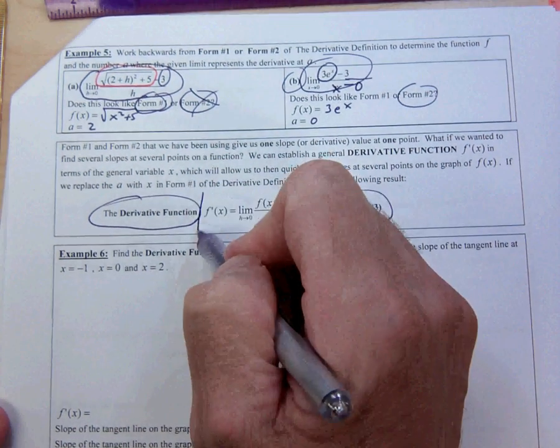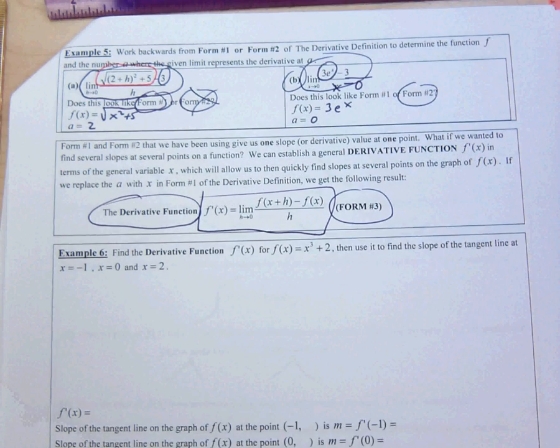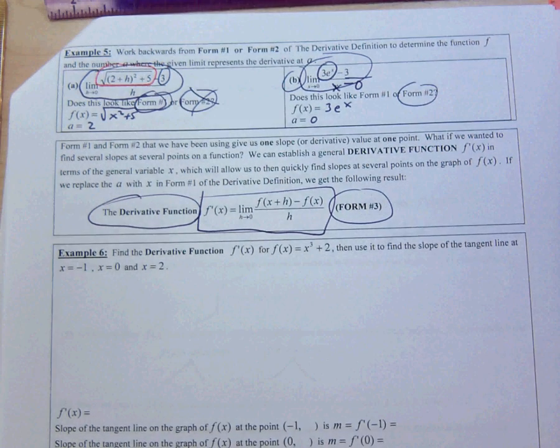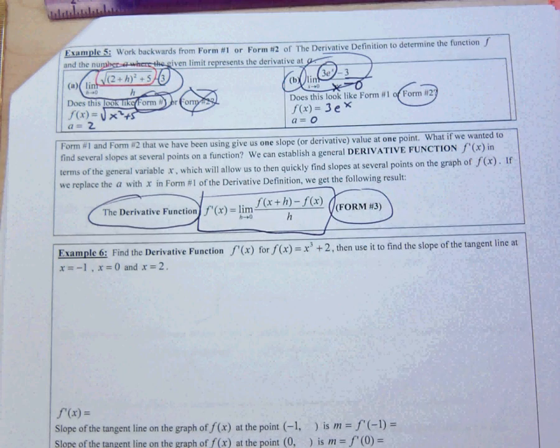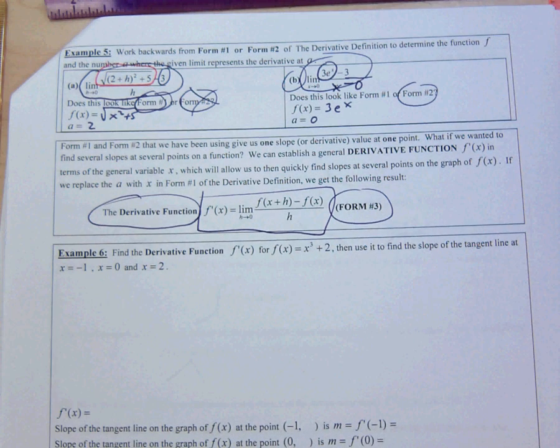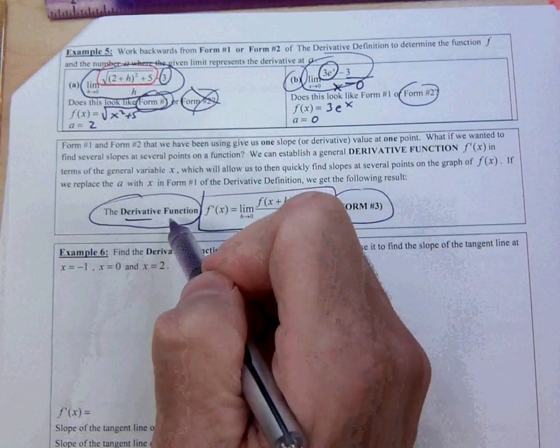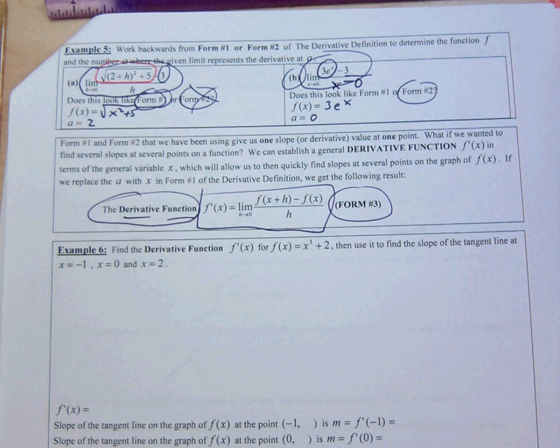Okay, so that looks just like form 1, except now you see an x everywhere there was a specific value a. All right, and so when I'm done, am I going to get a number or no? No. I'm going to have a formula with x in it. So that's why I call this the derivative function instead of a derivative value. You'll see what I mean in a minute when I do an example.